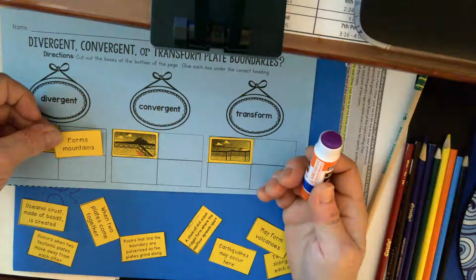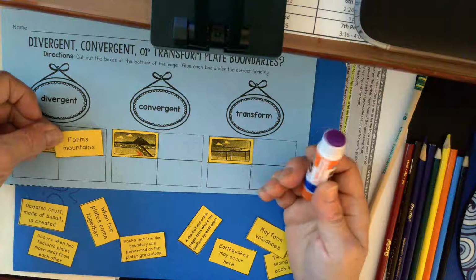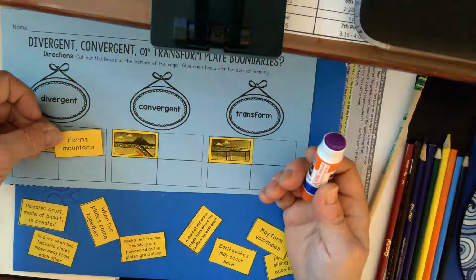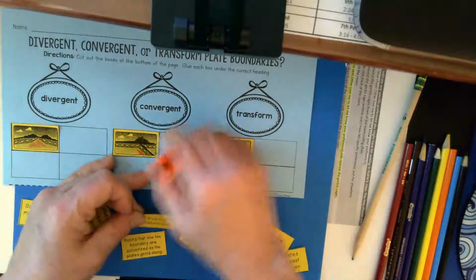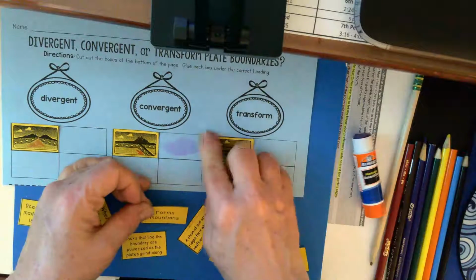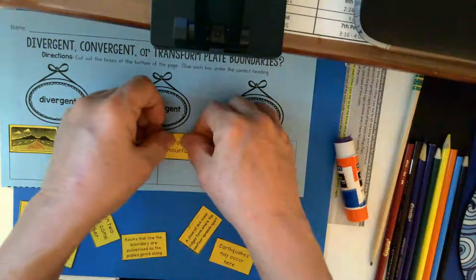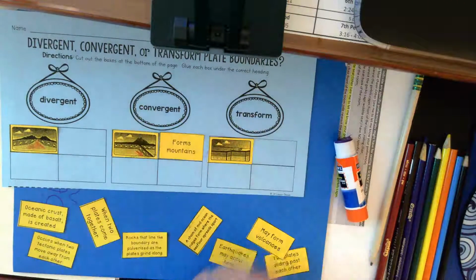Divergent, I know it forms something, but it's not really a mountain. It's more like a really small mountain called a mid-ocean ridge. So I believe that this is going to go under convergent because that actually forms mountains.